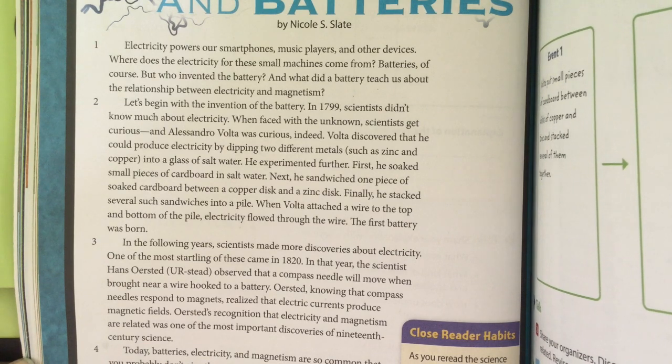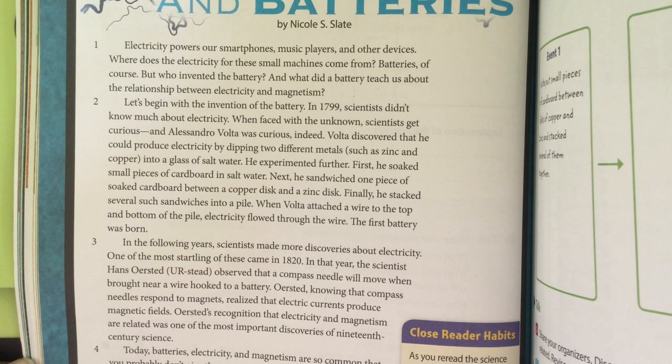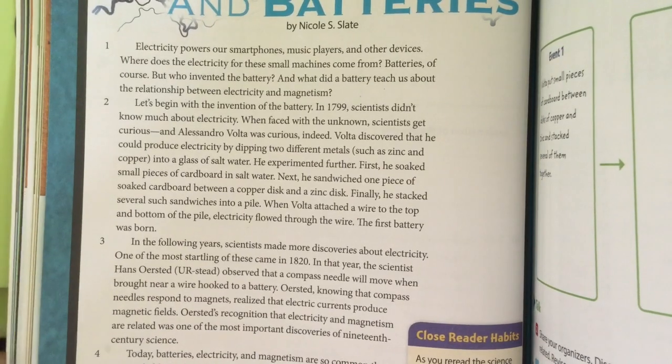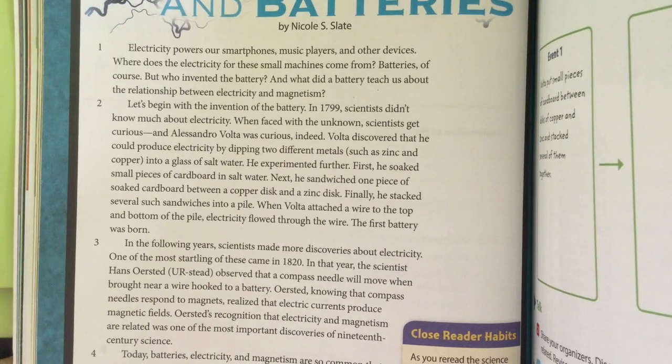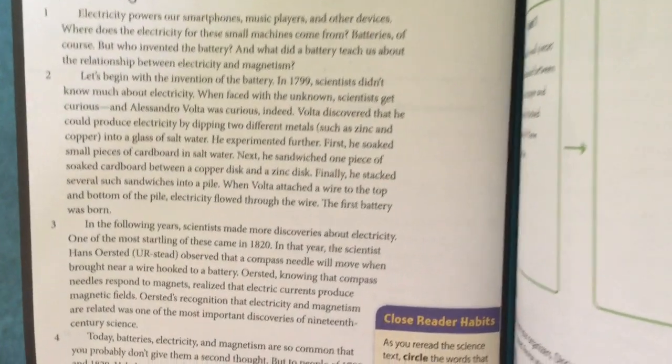First, he soaked small pieces of cardboard in salt water. Next, he sandwiched 1 piece of soaked cardboard between a copper disc and a zinc disc. Finally, he stacked several such sandwiches into a pile. When Volta attached a wire to the top and bottom of the pile, electricity flowed through the wire. The first battery was born.